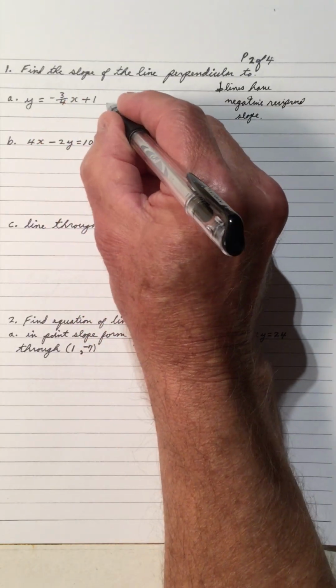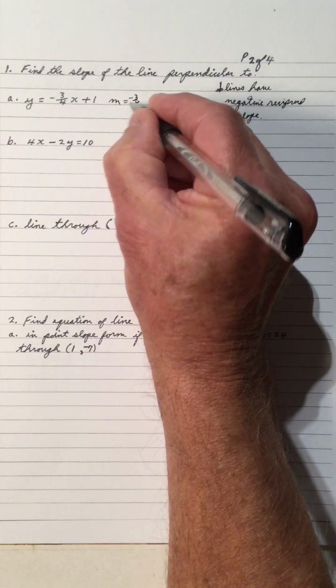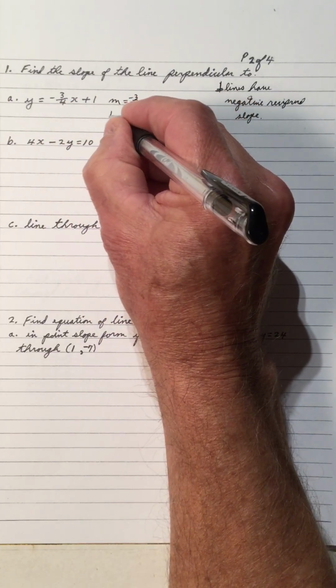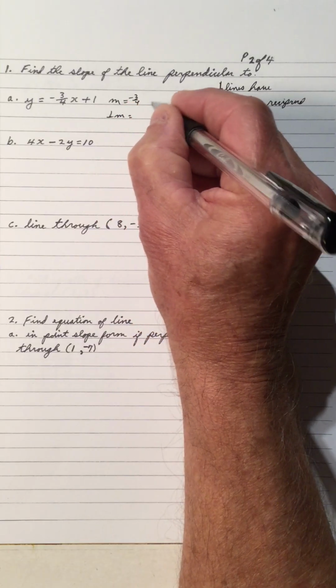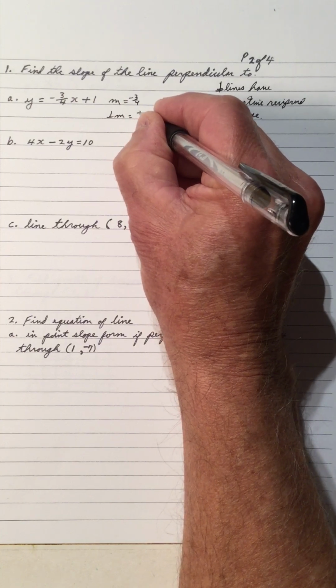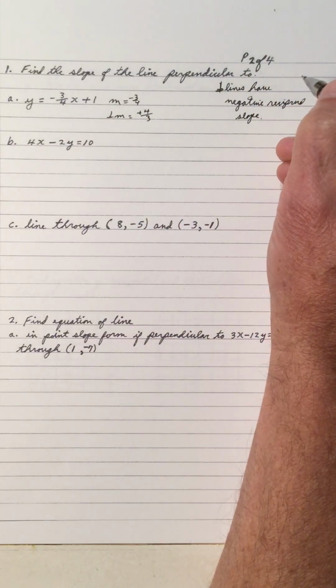So the slope of this line here is negative 3/4 because it's y equals mx plus b. The slope is negative 3/4. So the slope of the perpendicular line is the opposite of a negative, which is a positive, and you flip it as 4/3, positive 4/3.